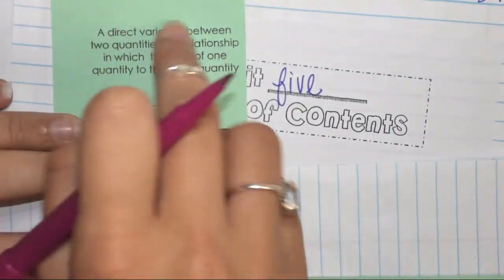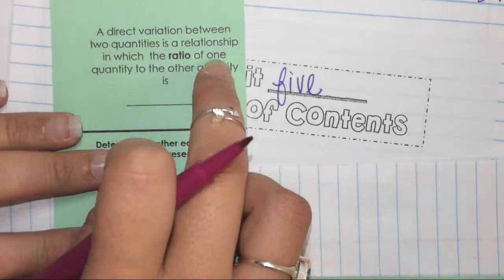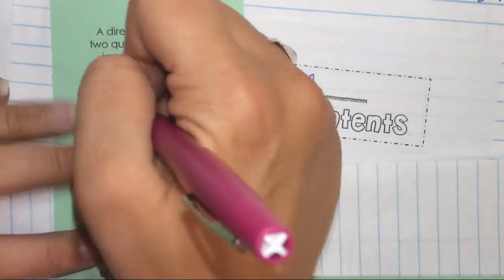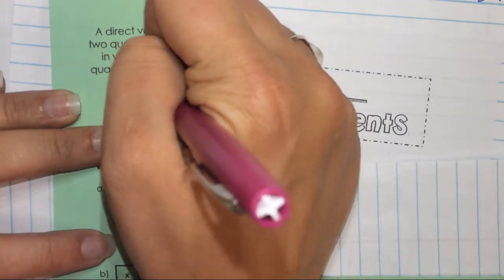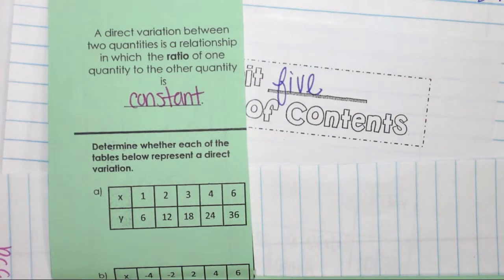Alright, so a direct variation between 2 quantities is a relationship in which the ratio of one quantity to the other quantity is constant. That means that it makes a linear graph, that the slope stays the same.